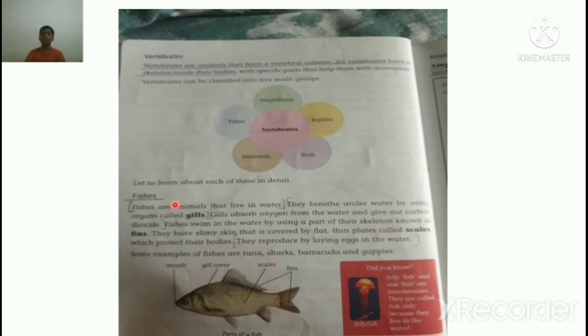Fishes are animals that live in water. They breathe underwater through their gills. Their gills absorb oxygen and give out carbon dioxide. Fishes swim by using their fins. They have slimy skin that is covered by flat, thin plates called scales, which protect their bodies.